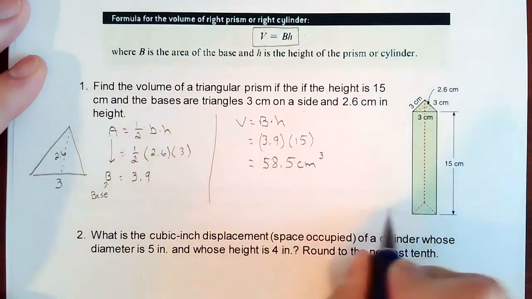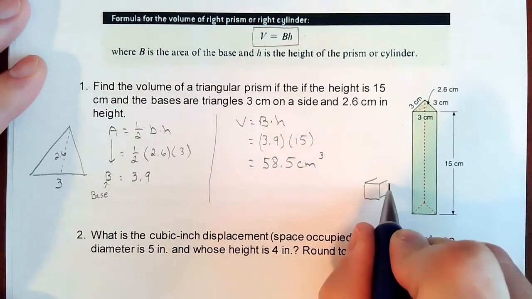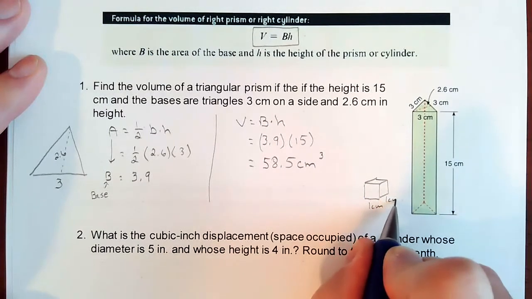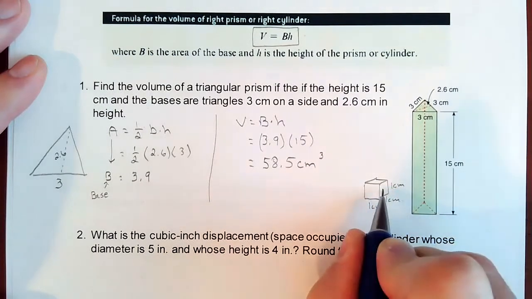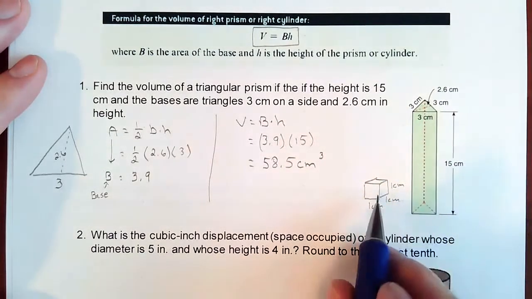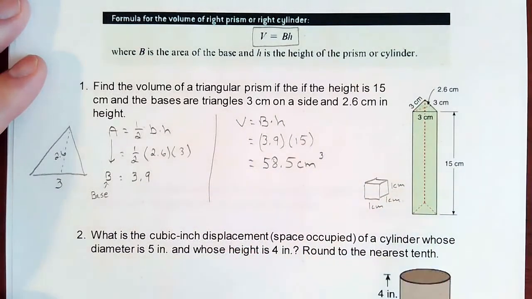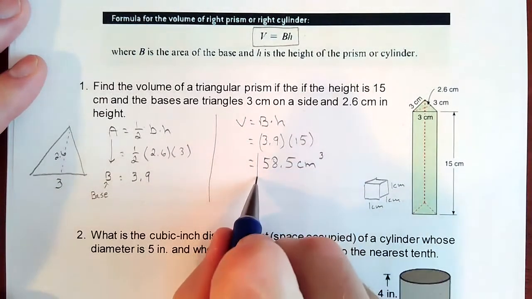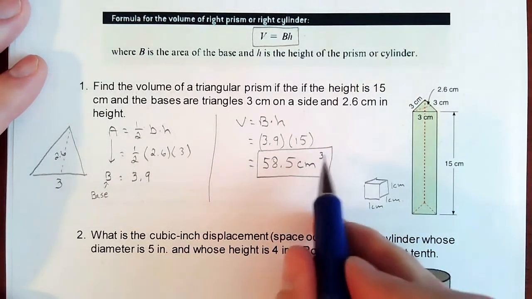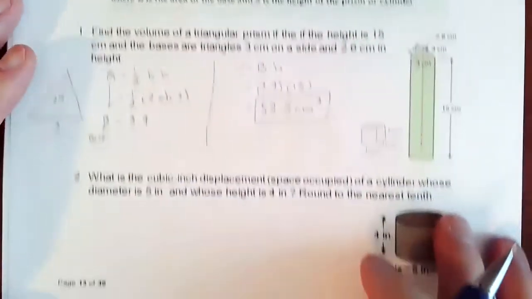So you're looking at volume cubed. So the idea is if you were to have these little cubes that were 1 centimeter by 1 centimeter by 1 centimeter, how many of these would it take to fill and stack into the whole thing? And so if you were to build this life size and make everything proportional, it would take 58.5 of them that would fill that space. Okay, so anytime you're talking about volume, you're always talking about filling it with cubes, filling it with space essentially. And so your label is going to be cubed, representing you're filling in with cubes.